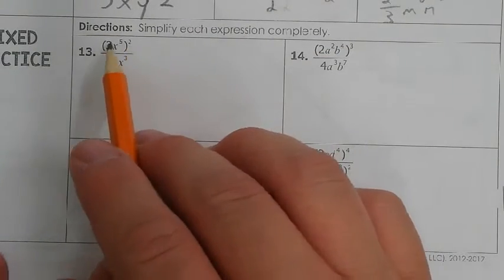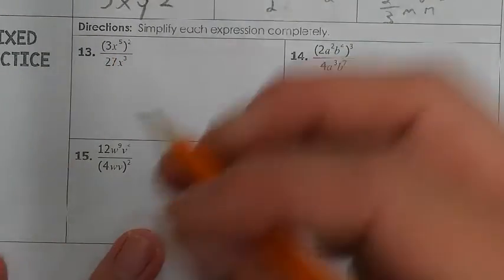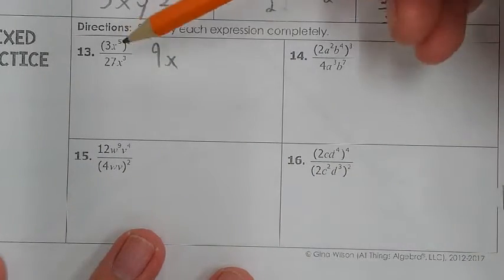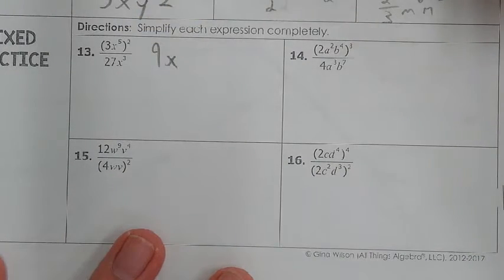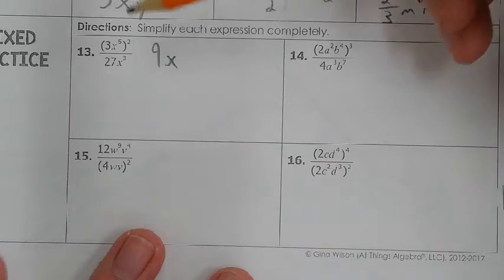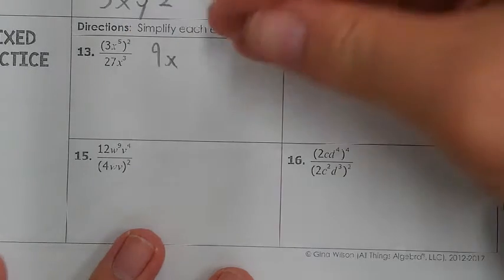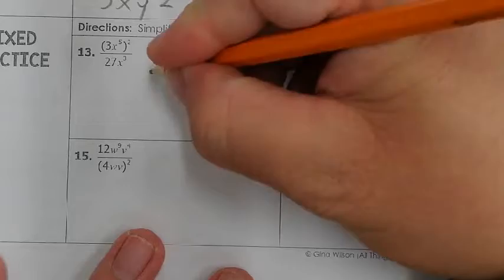So here we're going to do 3 squared first. What is 3 squared? 9. And then with powers, what do you do to your exponents with powers? Subtract them. No. Multiply them. So 5 times 2 is 10.